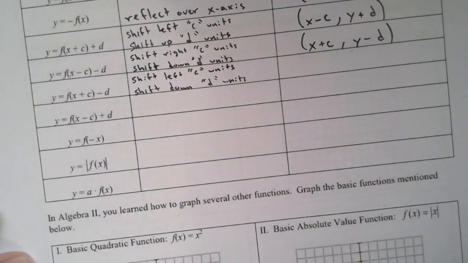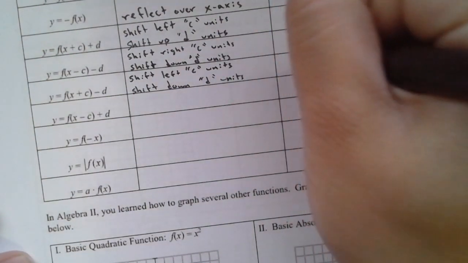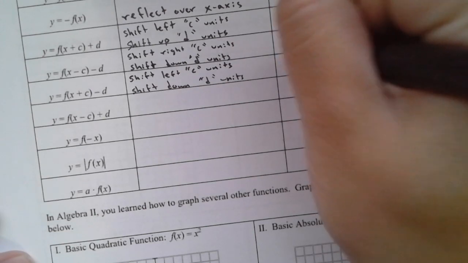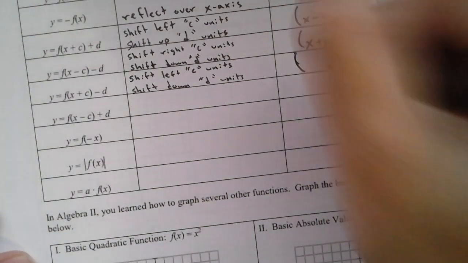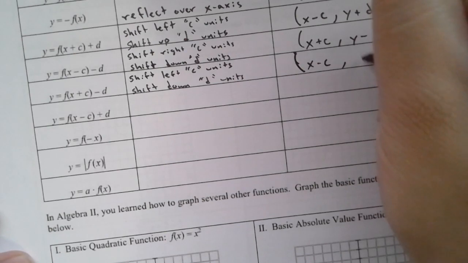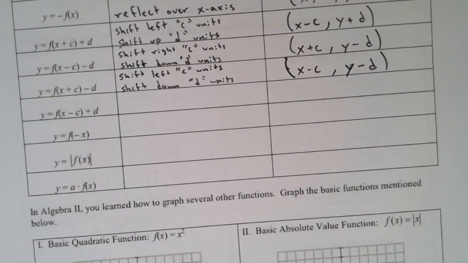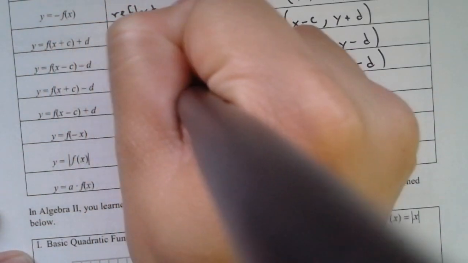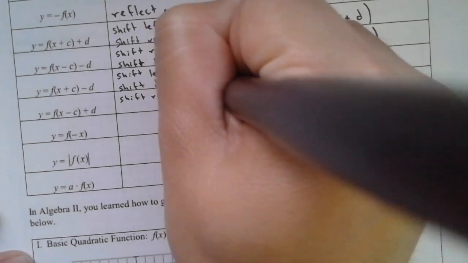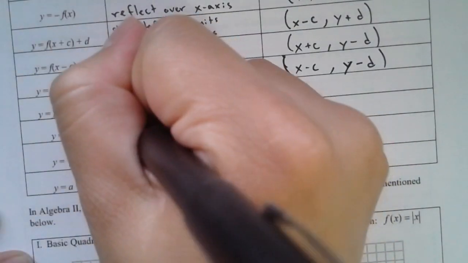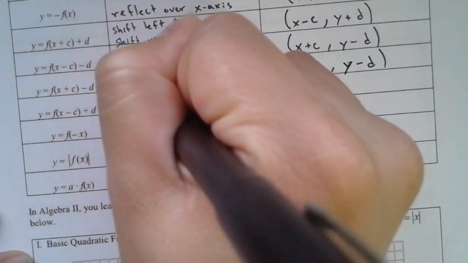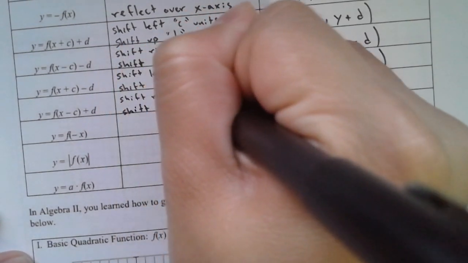So shift left c, so x minus c comma y minus d. The next one would be shift right c units, and then d would be shift up d units.